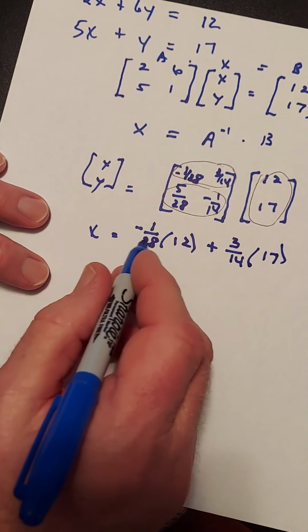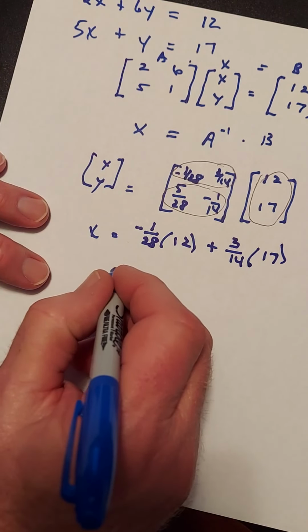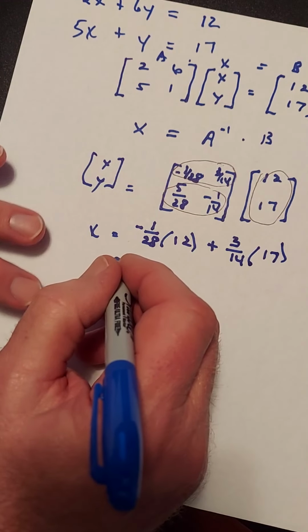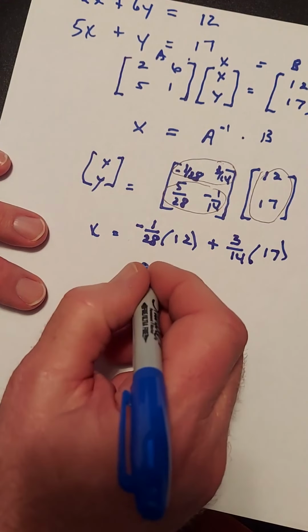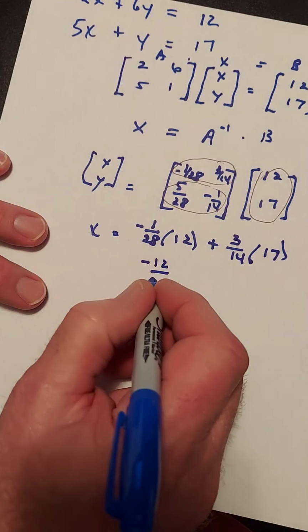So that's going to be, bear with me here a second, let's just call it negative 12 over 28.